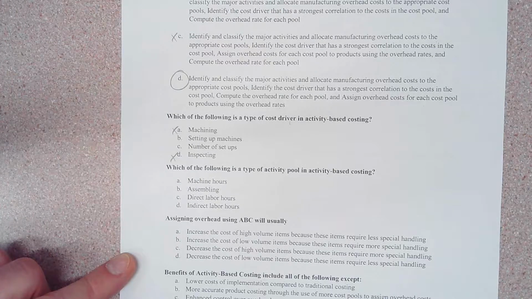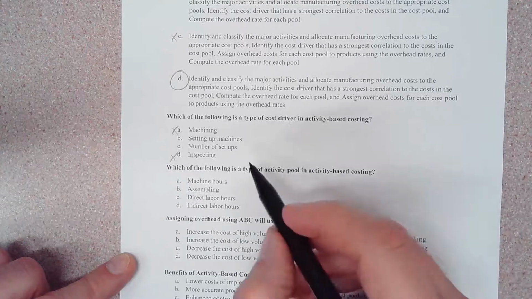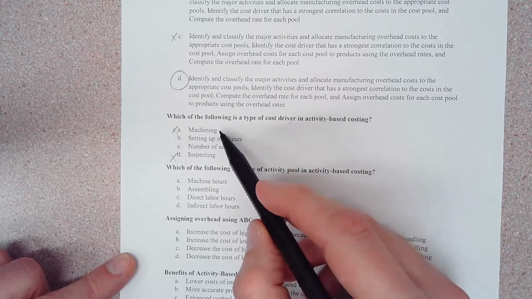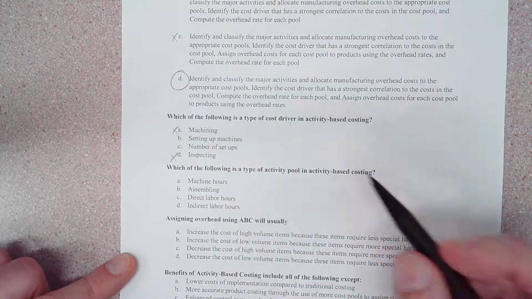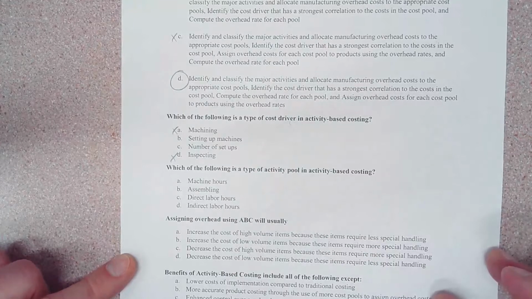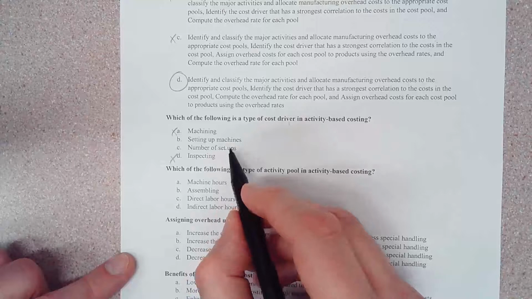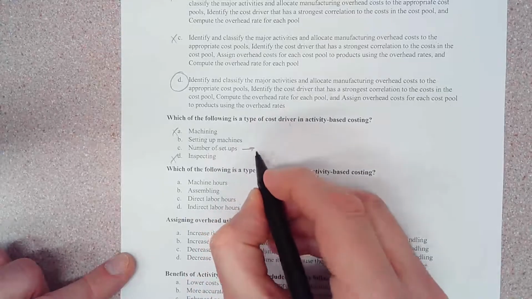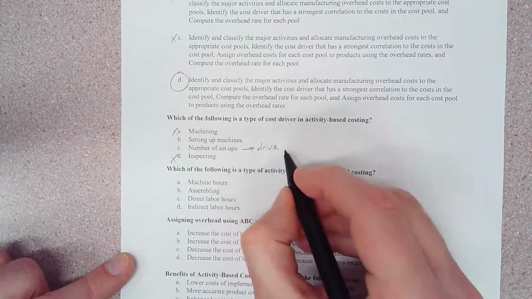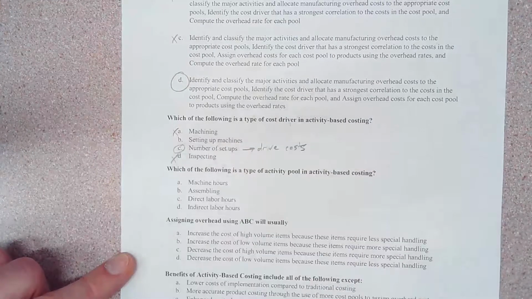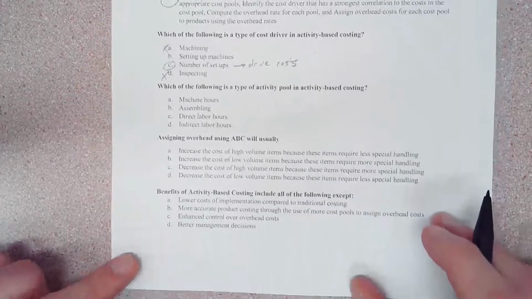Within that, setting up machines is going to be a part of machining, which is a separate activity pool. However, the number of setups will actually drive costs. So C is the correct answer.